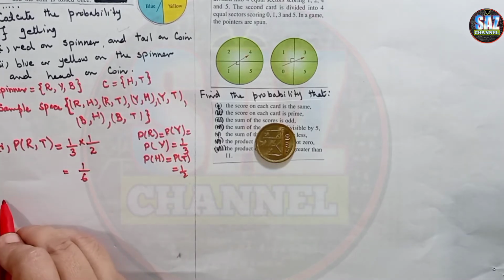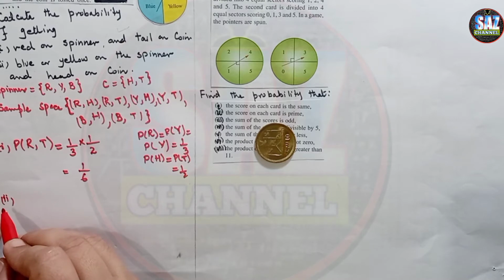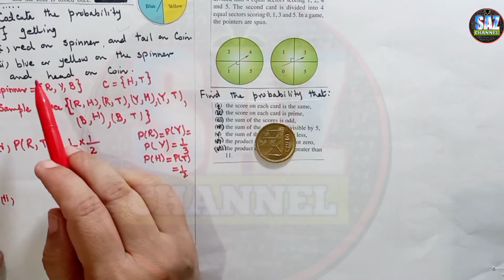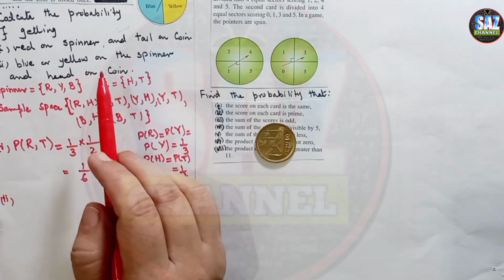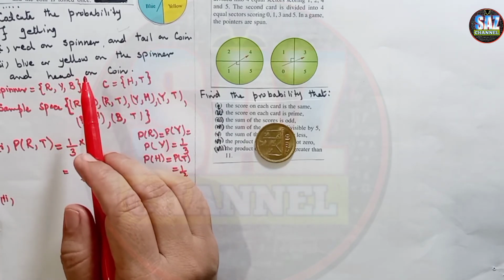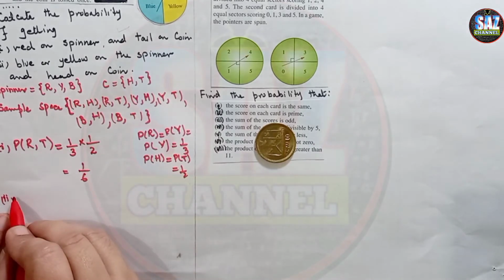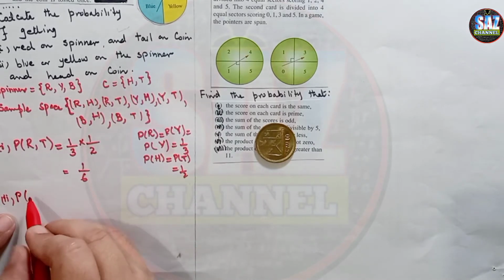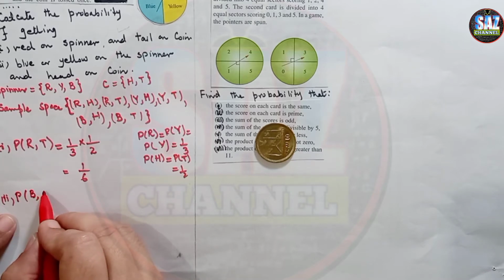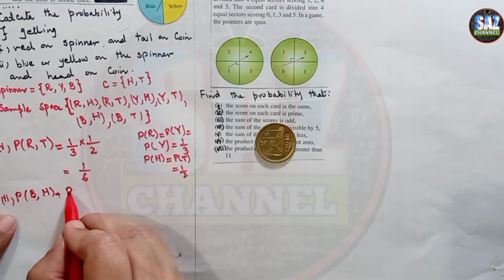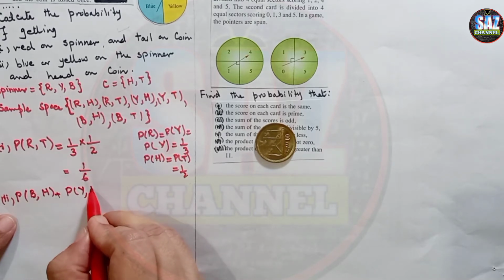Moving to the next part. Blue or yellow on the spinner and head on the coin. So we have probability of blue with head plus probability of yellow with head.